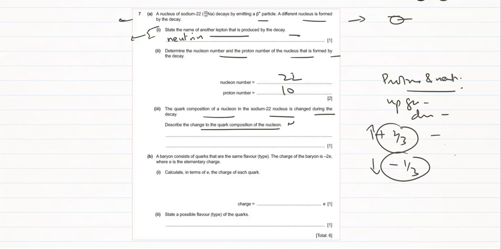Quarks have 6 types of flavors: up, charm, down, bottom, top, and strange. Then they are saying a baryon consists of quarks that have the same flavor type. We would be looking at mostly a few of them. A baryon is basically any member of one of two classes of hadrons, and it is made up of 3 quarks. The other type, other than baryon, is an antiquark or a meson, as we call it.